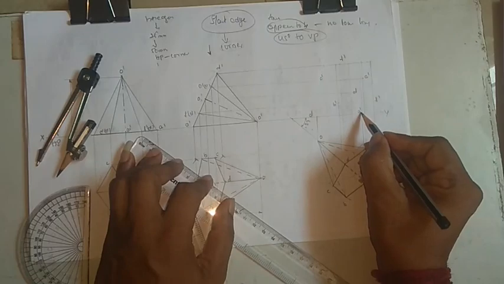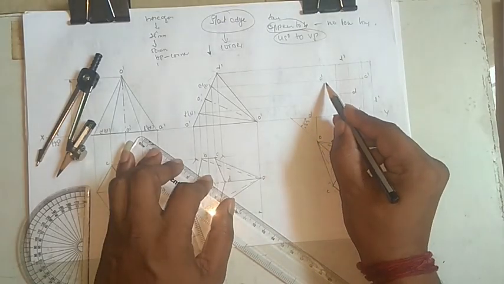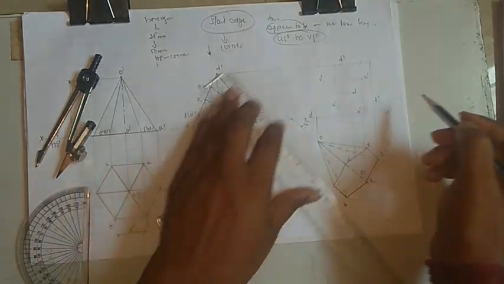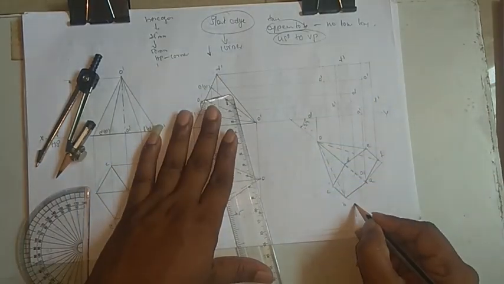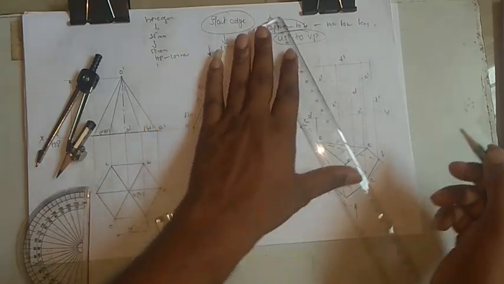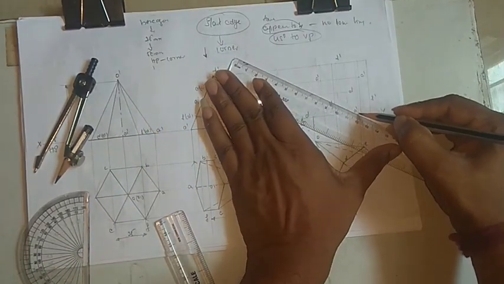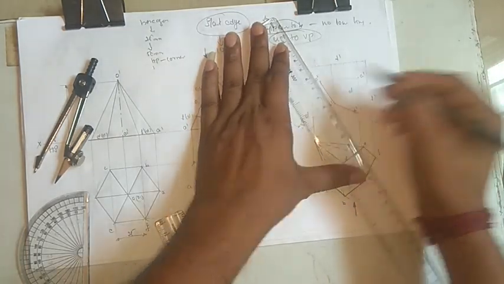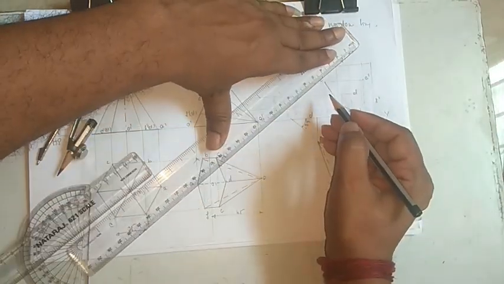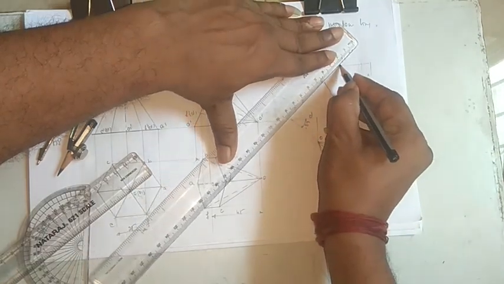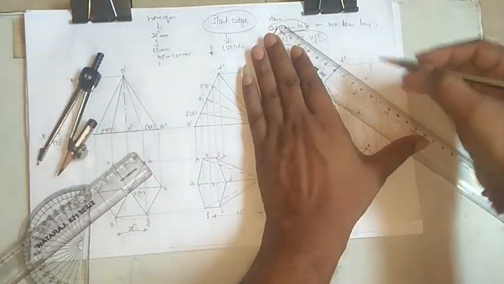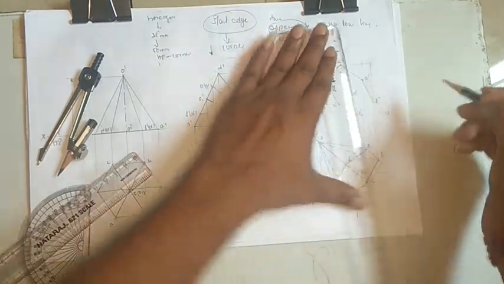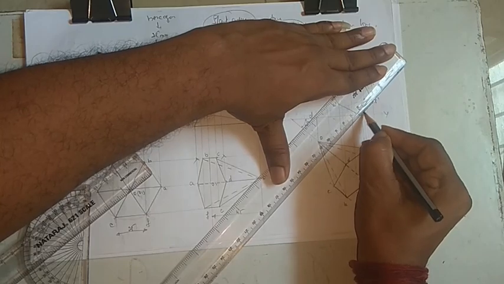Okay, so now we have A, B and C, and D, E, F, O1. Okay, so when you see from here, you can see all base here. Okay, so we'll connect A to B, B to C, C to D, D to E, and E to F, and again F to A.